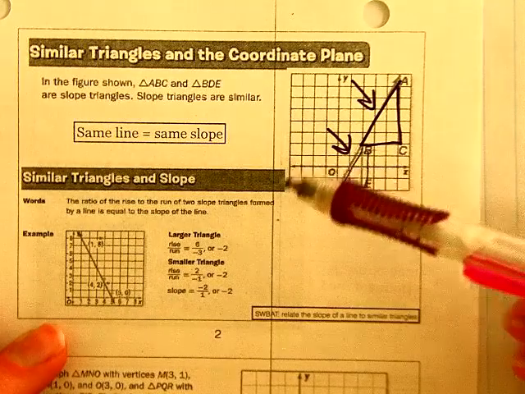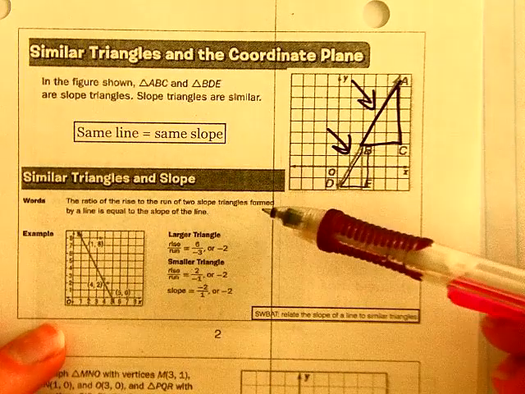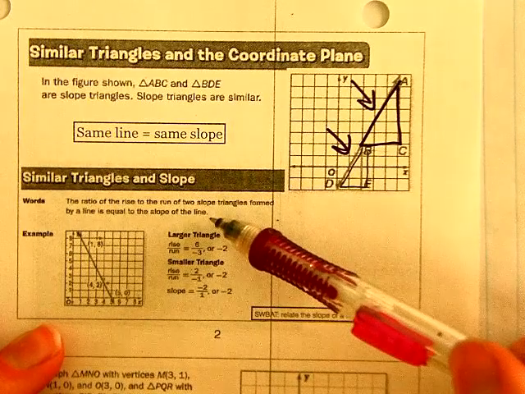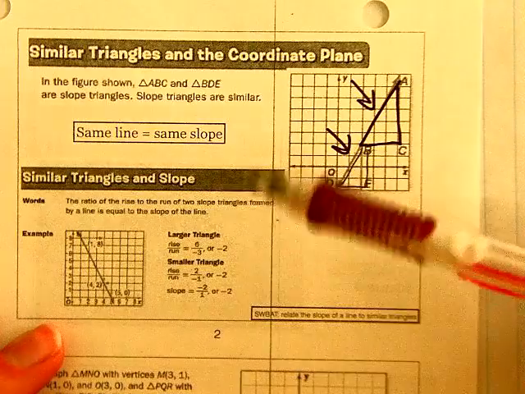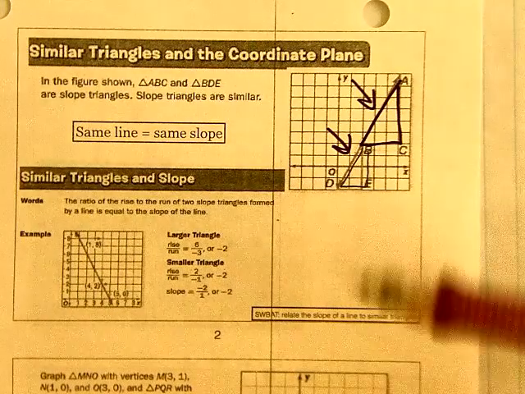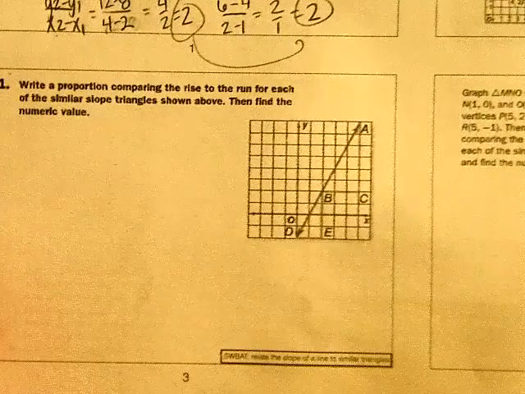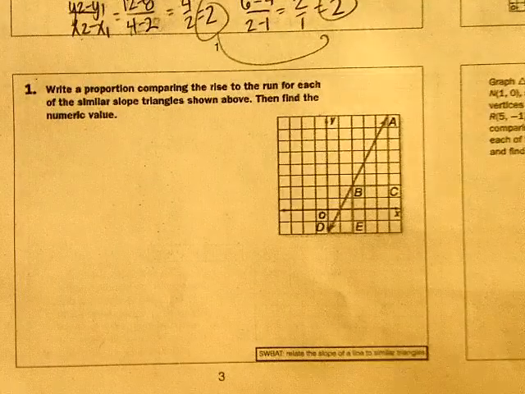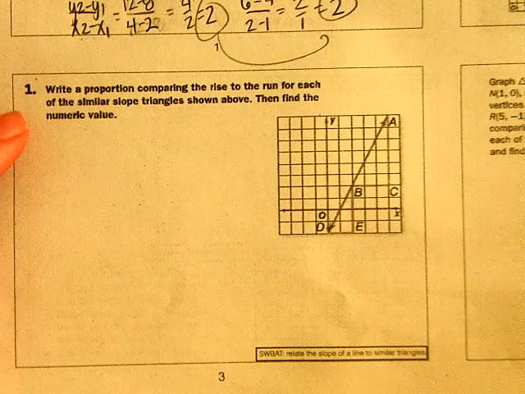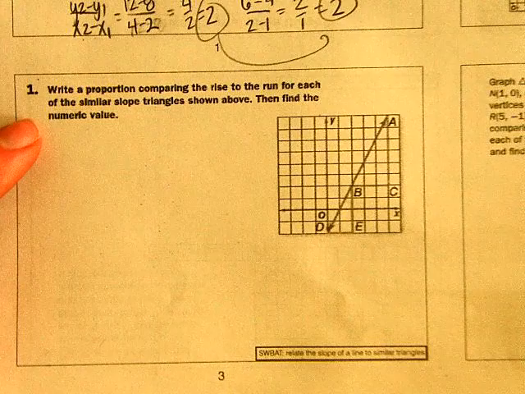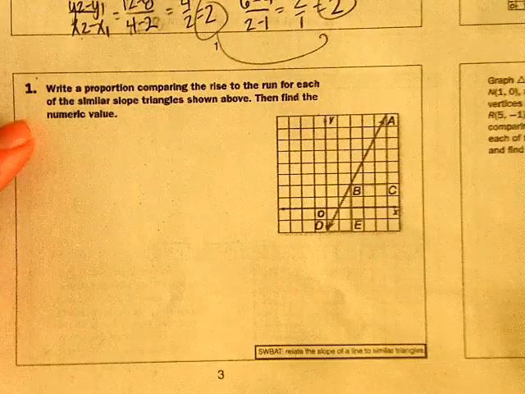This is a different problem. Finding the slope. The ratio of the rise to the run, which is the slope, rise over run, of two slope triangles formed on a line is equal to the slope of the line. So we're going to practice just finding the slope between those. If we go down to slide 3, they ask us to write a proportion comparing the rise to the run for each of the similar slope triangles shown above, which is actually right here. Then find the numeric value.